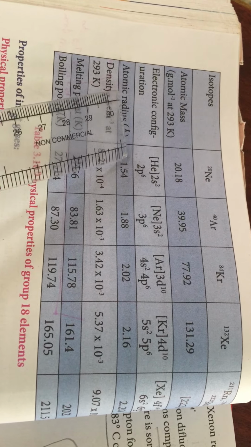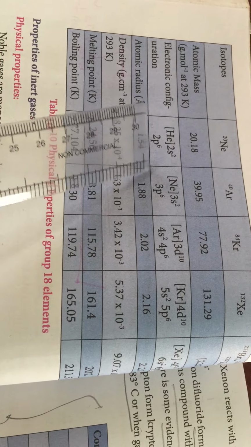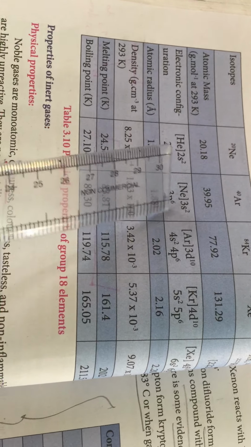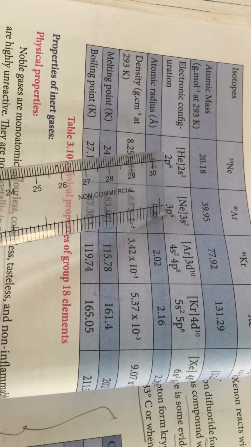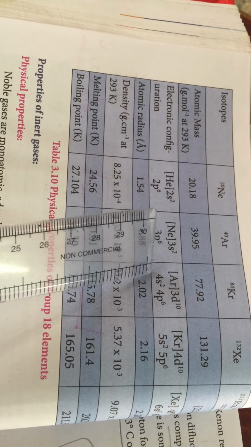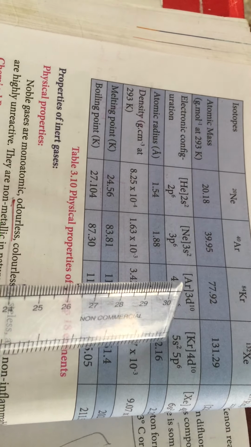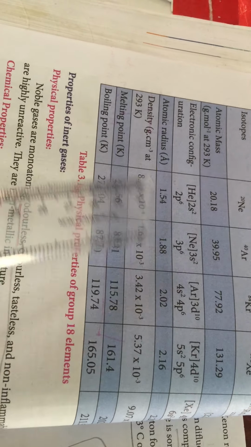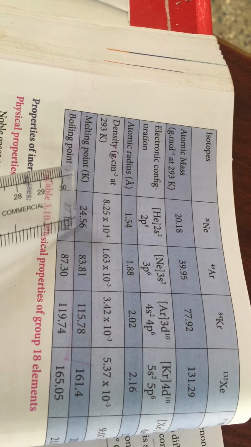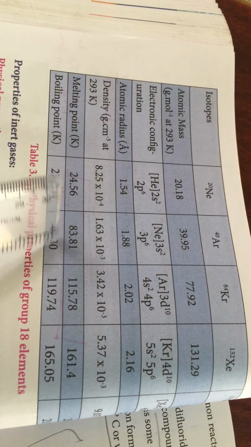Similarly, the general electronic configuration is ns2 np6. In all the cases, the outermost shell configuration is 2s2 2p6 for neon, and for argon, since it belongs to the third period, 3s2 3p6. Krypton belongs to the fourth period, therefore 4s2 4p6 is the outermost configuration, and xenon belongs to the fifth period, so its configuration is 5s2 5p6. The atomic size slowly increases, and the melting temperature also slowly increases from neon to radon. Boiling temperature also goes on increasing.